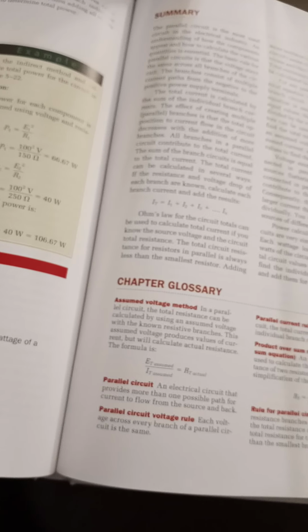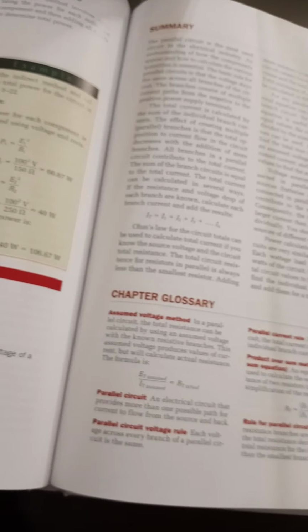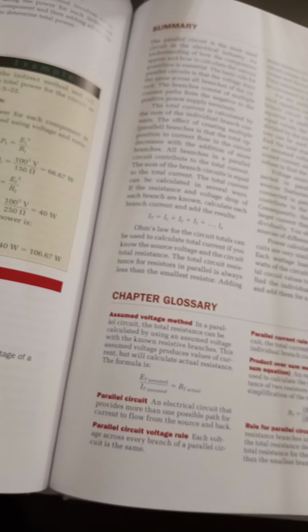This assumed voltage produces values of current but will calculate actual resistance. The formula is E total assumed over I total assumed equals R total actual. Right?